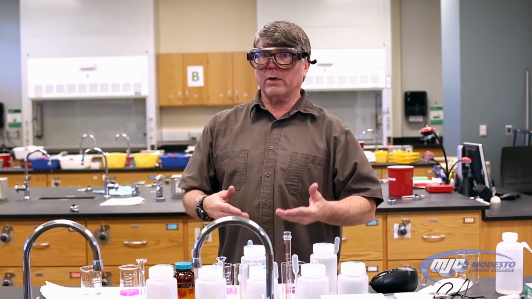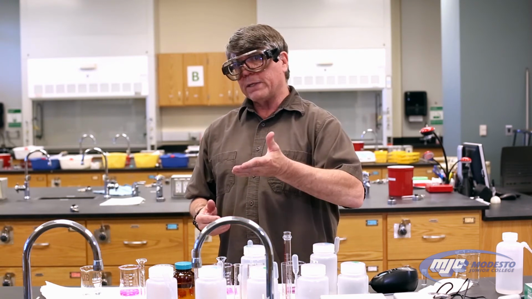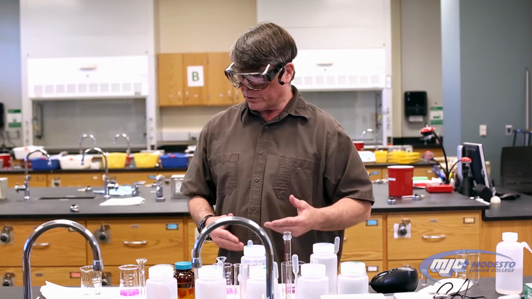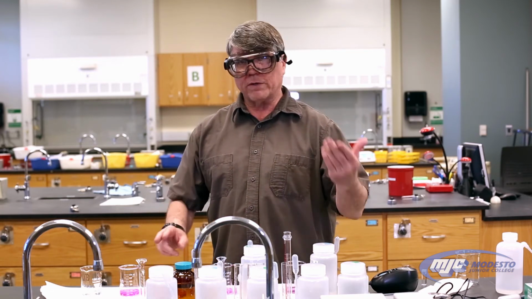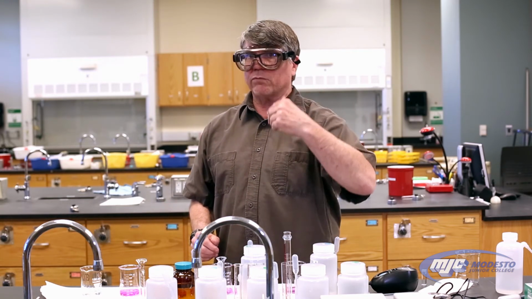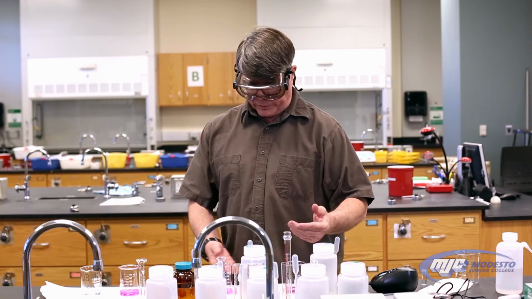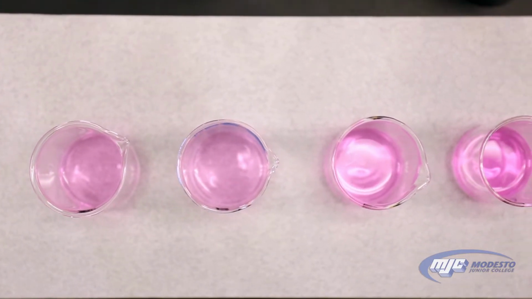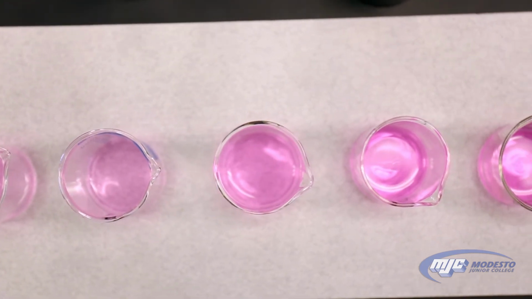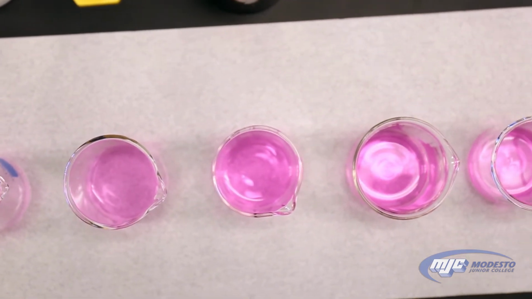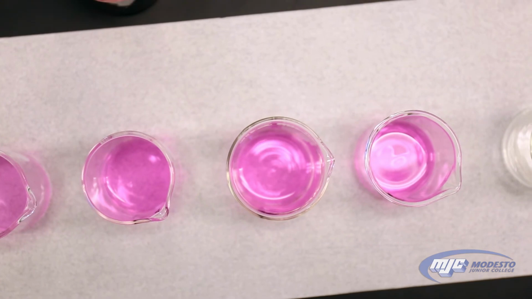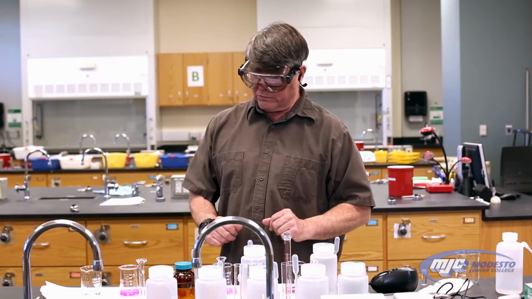Remember, the color comes from the base form of the phenolphthalein molecule. The higher the pH, or the more basic the solution, the more molecules of phenolphthalein are in the base form, and the deeper the color. So it looks like this. You can see it goes from light to dark, because solutions A through F go from lower pH to higher pH, less basic to more basic. All right, so we have our solutions all made up.